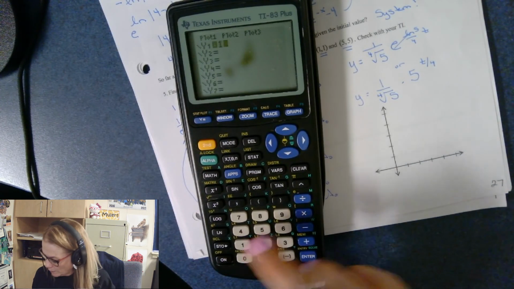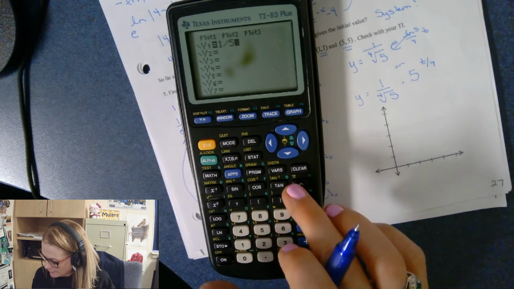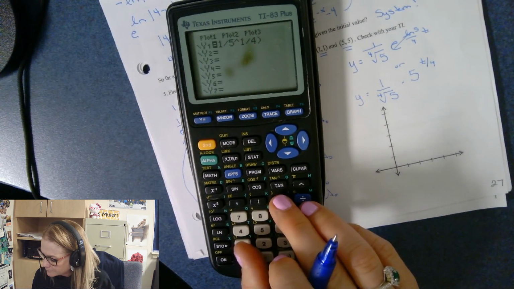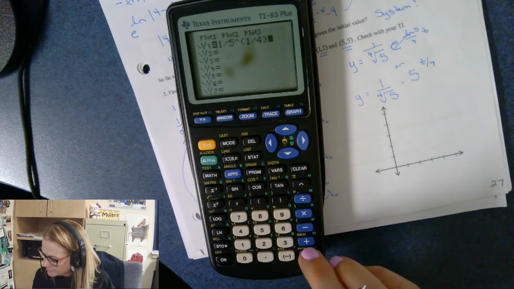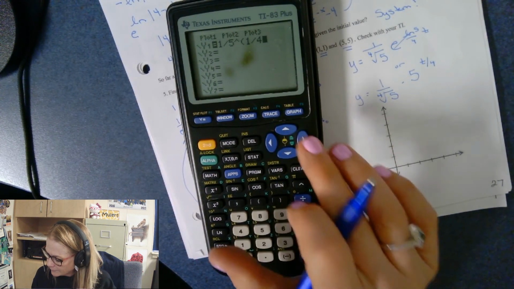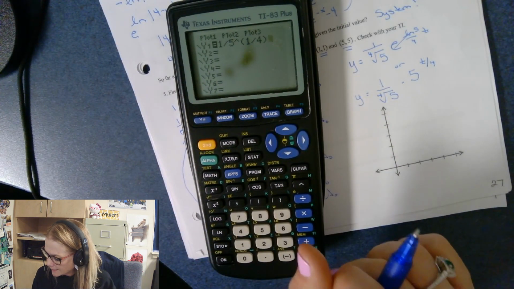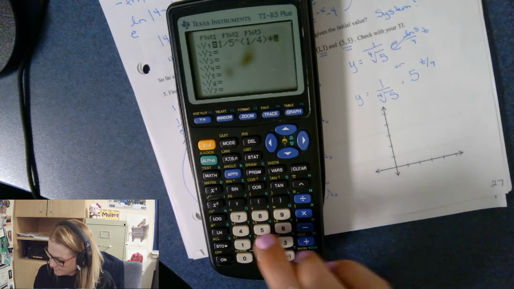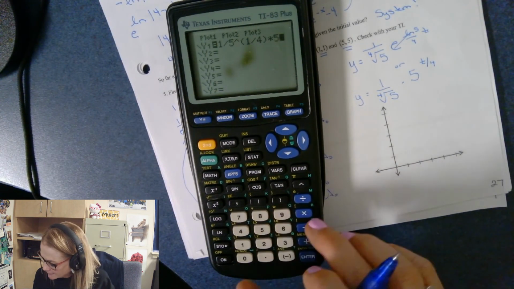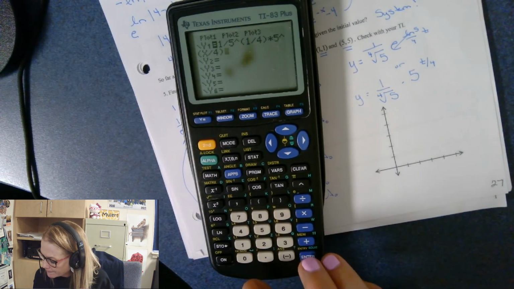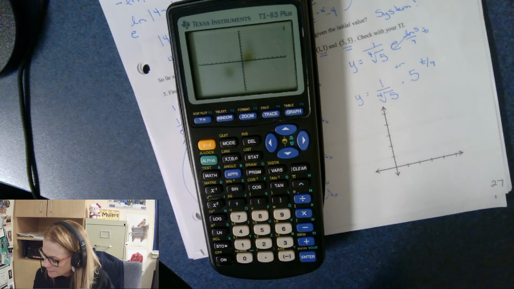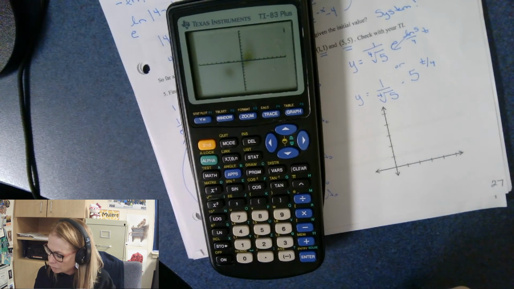All right, so 1 divided by 5 to the 1/4. I wonder if that'll be okay. Well, I guess I'll read that as the whole denominator. Times 5 is kind of risky. It makes me a little bit nervous. We'll see what happens. Times 5 to the t over 4. Zoom 6. And there we go.